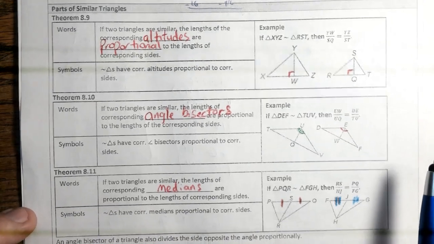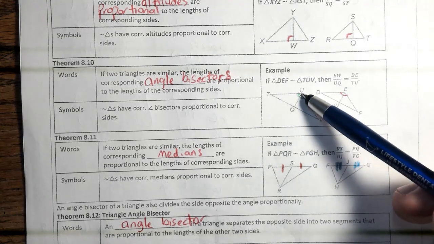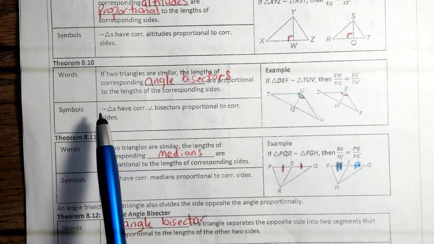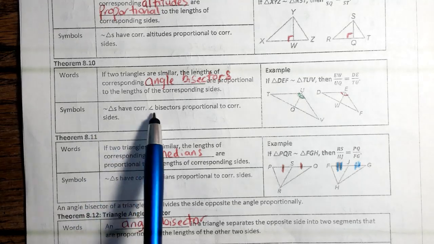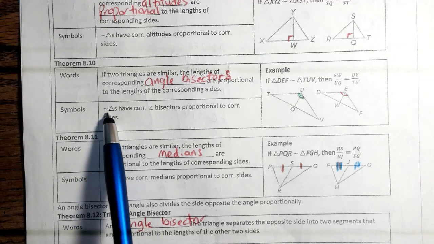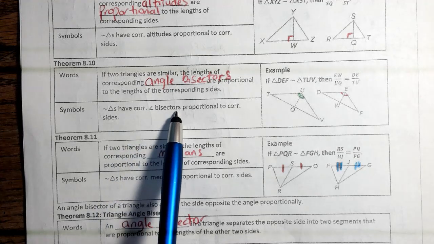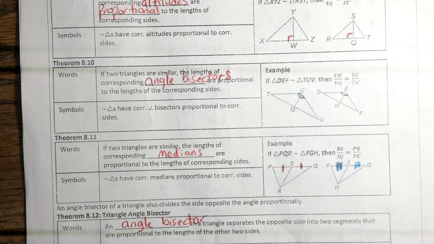So Theorem 8.10, 2 triangles are similar. The lengths of their corresponding angle bisectors. So this bisects that angle, this bisects this angle. Those are going to be proportional to the lengths of the corresponding sides. And, same. So symbols here, similar angles. Similar triangles have corresponding angle bisectors proportional to corresponding sides. Try to use some of these symbols with you guys too. I use some of them from time to time, but I'll try to start using more.